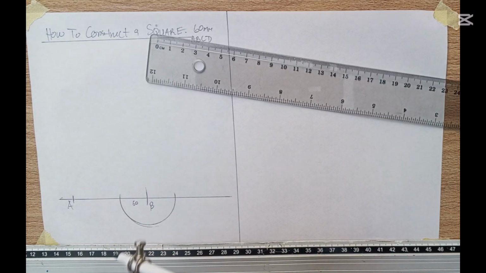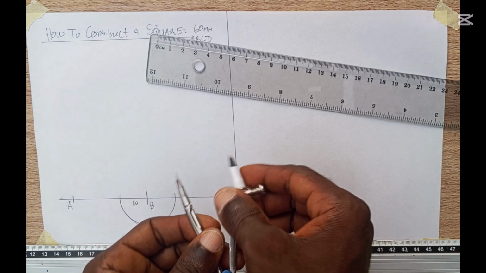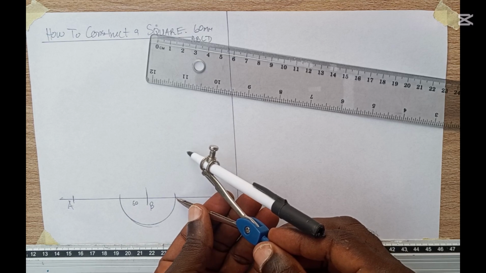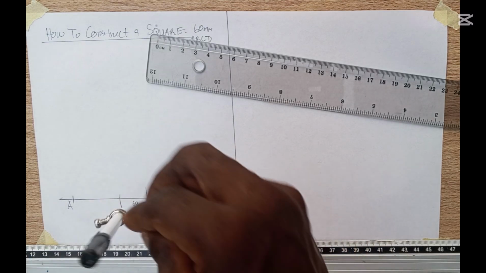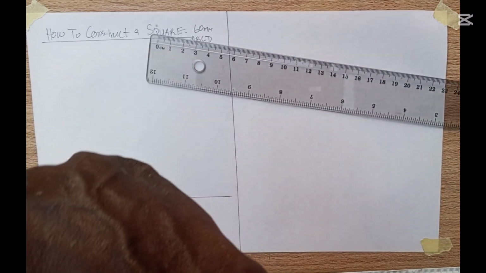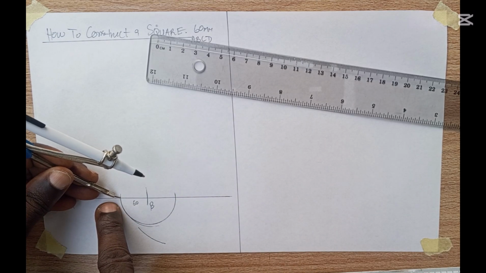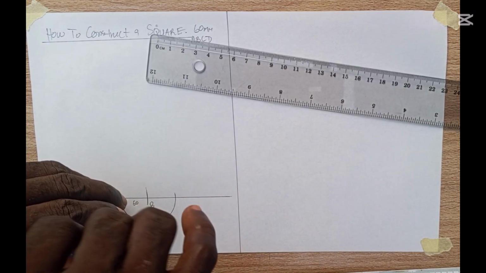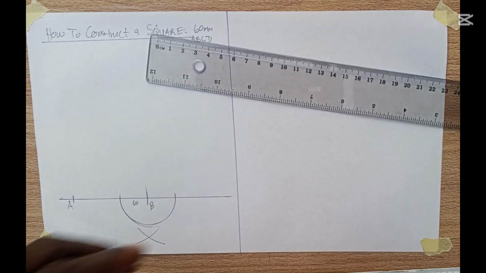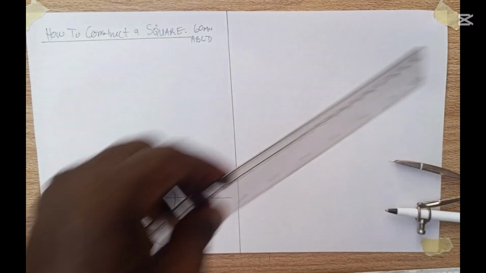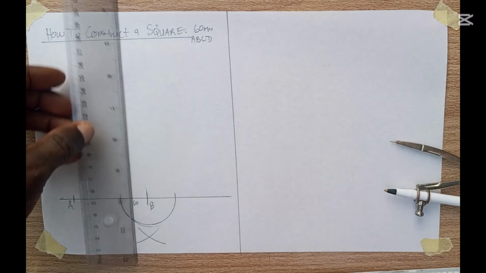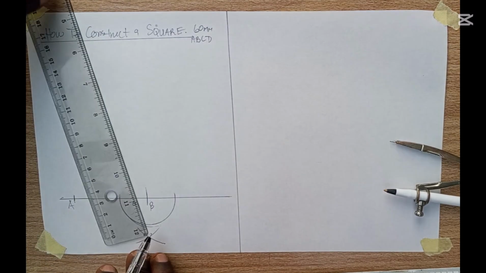All right, the next thing I'm going to do is to extend my radius. Put it back here, I cut under, cut there, put it at this other part. Are you with me? I cut this other part. Good. And I take my ruler. Please excuse me, this cough is troubling me.